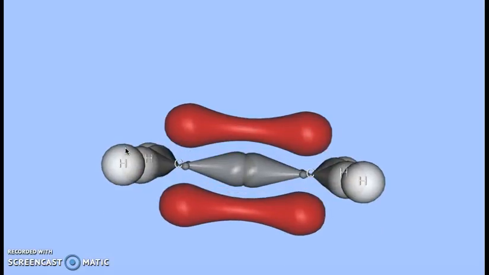We also have a pi bond, and the pi bond is made up of the overlap of the p orbitals. This is represented by a lobe up here above this carbon and below this carbon. That's one p orbital, and above this carbon and below this carbon is another p orbital. In the middle, we can see that the two p orbitals are overlapping and forming a bond, and that's the nature of our pi bond.